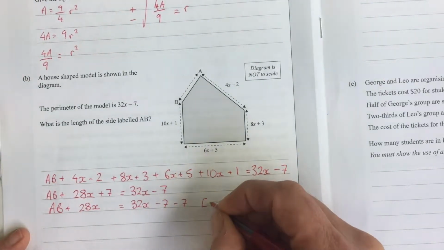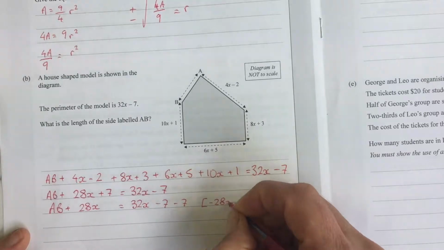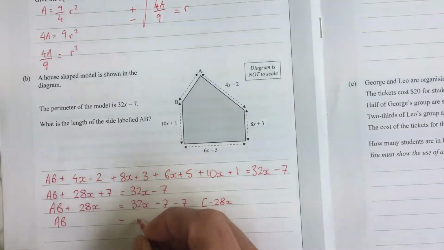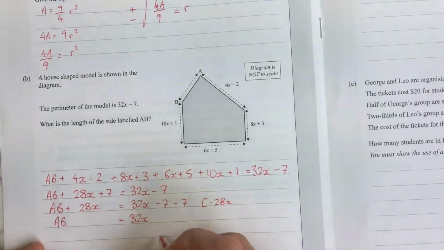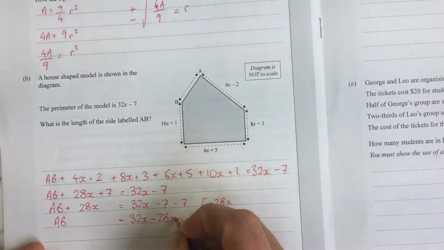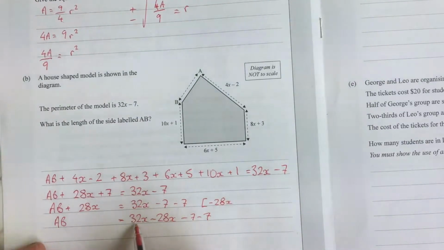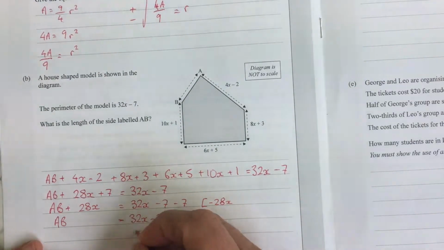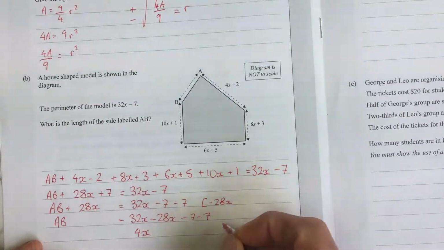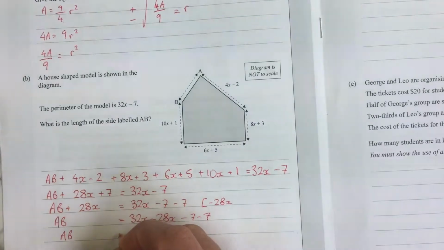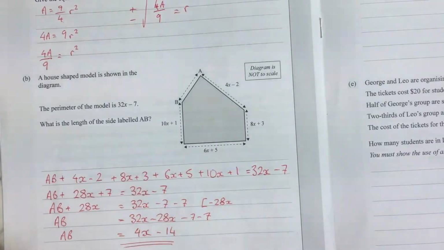Let's move the 28x to the other side. So AB equals 32x minus 28x minus 7, and if I simplify this, 32x minus 28x is 4x, minus 7 is minus 14, so AB equals 4x minus 14.